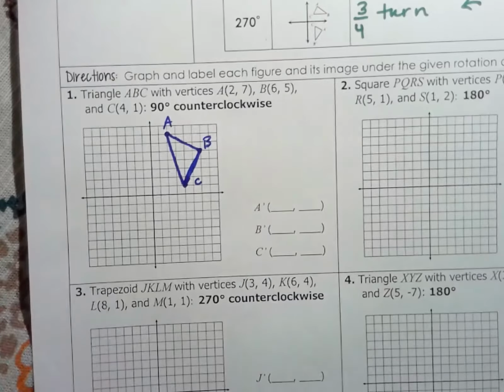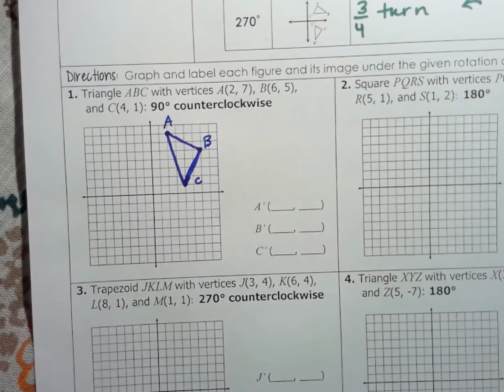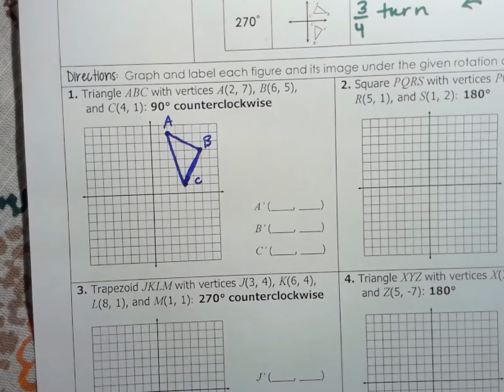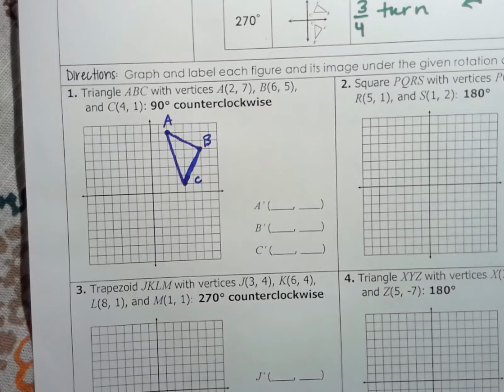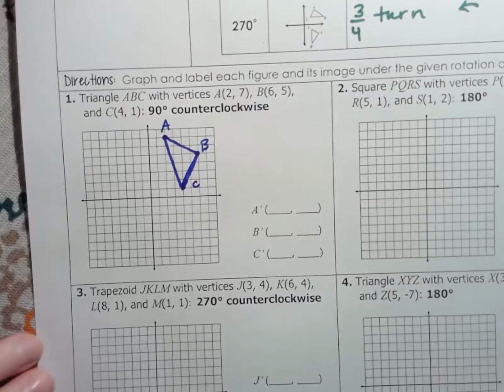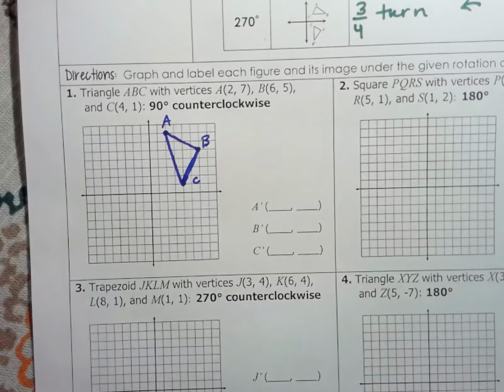Now here's the deal with rotating. Like I said at the beginning, there are rules that you can follow. The only thing is, there's a rule for 90 degrees, a rule for 180, and a rule for 270 clockwise. Then there's a rule for each counterclockwise. That's 6 rules. Crazy. Here's how we're going to handle this. We're going to use tracing paper. Now, if you don't have tracing paper, I'm going to show you some other things that you can do as we work these problems out.